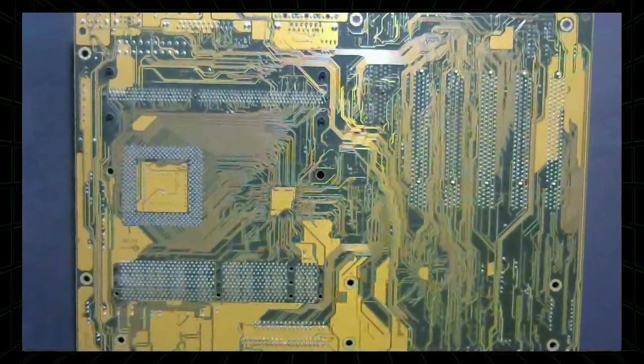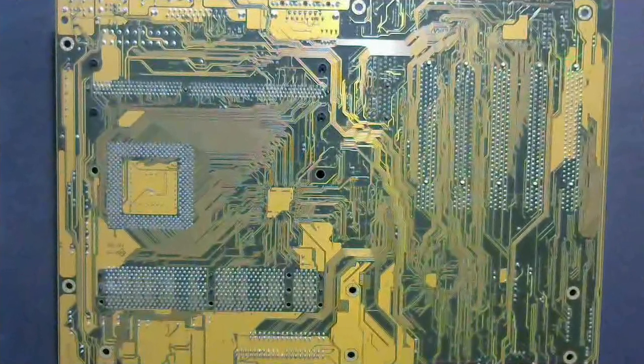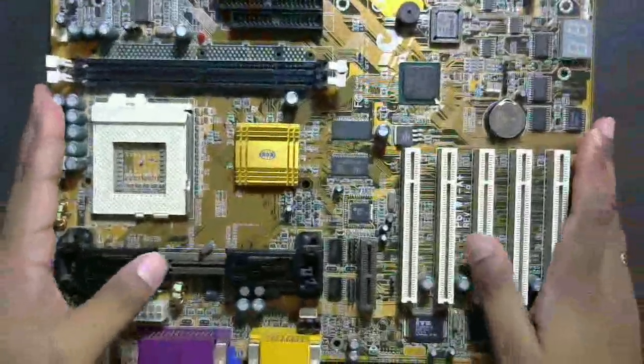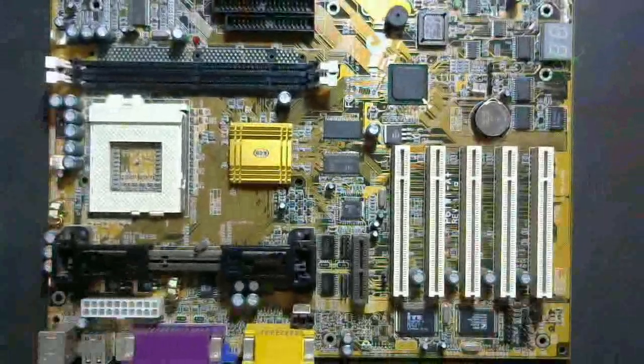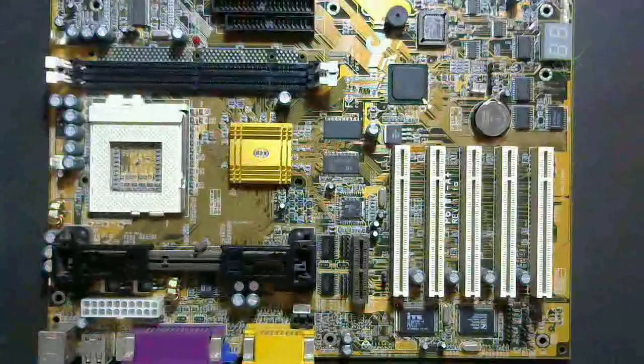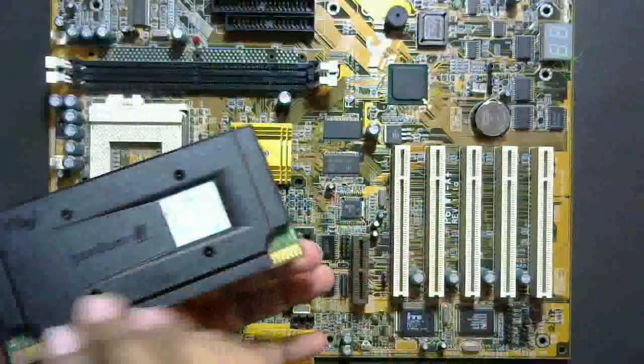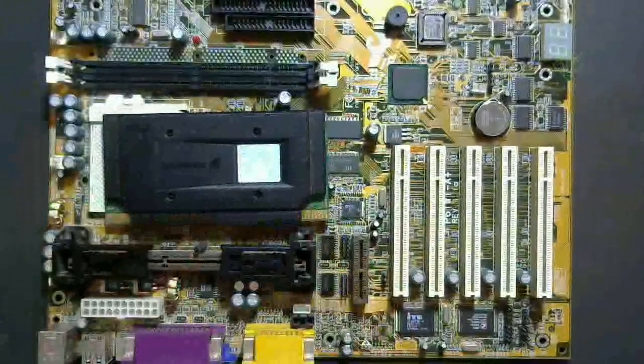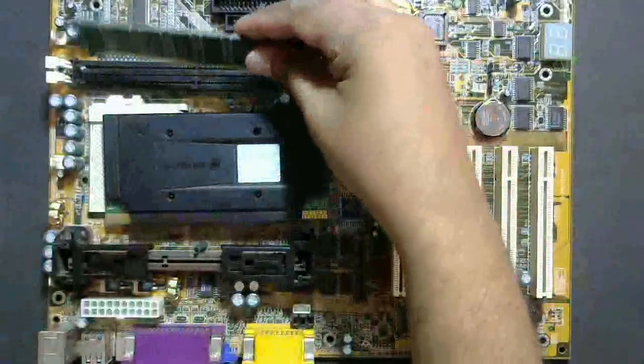Okay, to give you some idea of how embedded hardware differs from a general purpose computer, here I have some hardware to show you. This is a Pentium 3 motherboard, and I have a processor. This is a Pentium 3 processor, you can see, and this is the RAM for this motherboard which sits here.